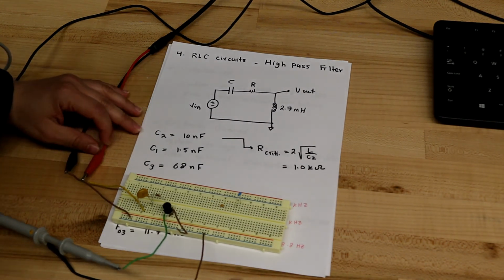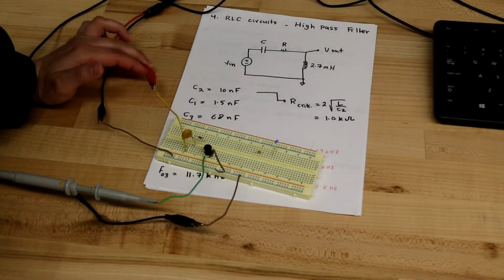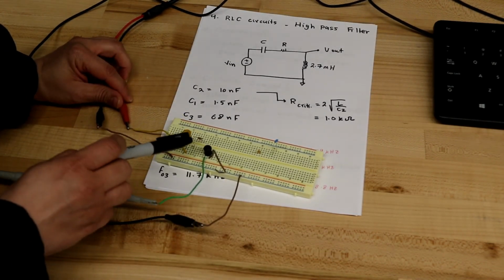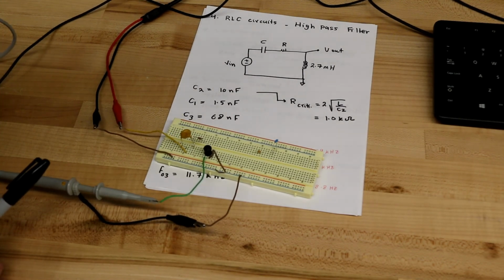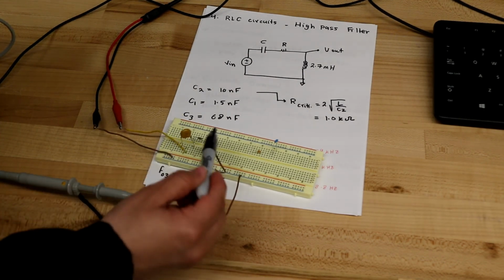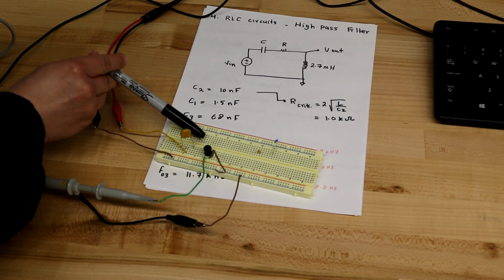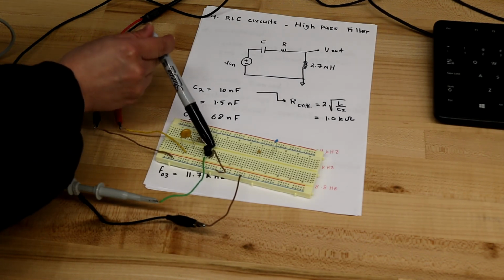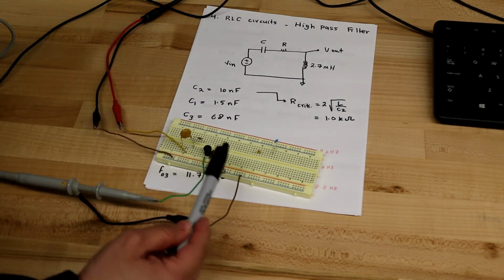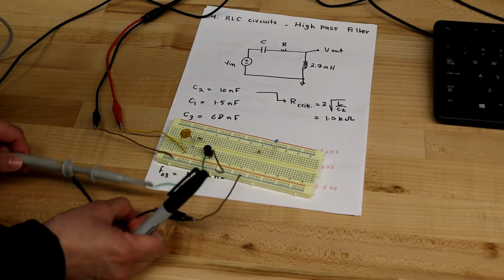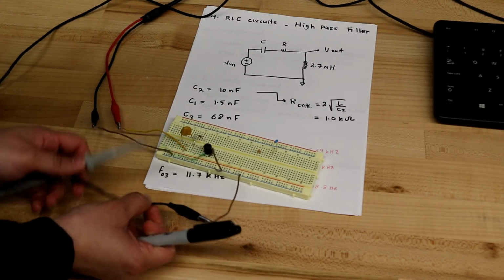So here's the input from the function generator. It's connected to the capacitor, the 1.5, and then in series with the 1K, and then in series with the 2.7 millihenry inductor, and then to the ground. The output is across the inductor. Here's the output.